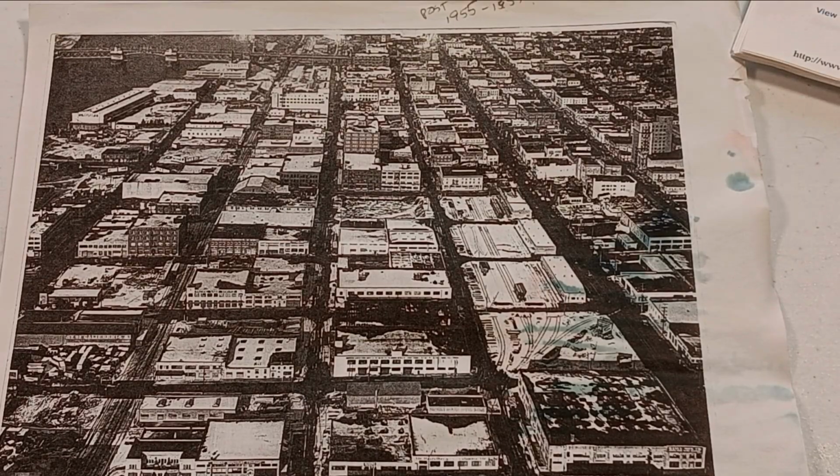Another option here is obviously you can use Google Earth or Google Maps. You can see what things look like from the ground today. Especially good for industrial areas you can't get into personally.